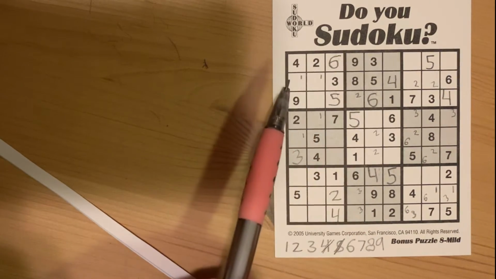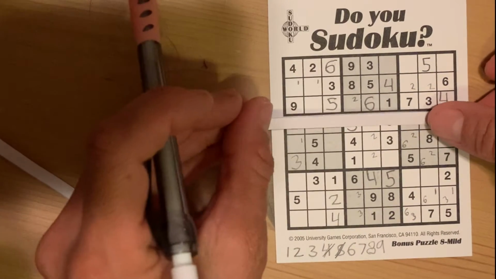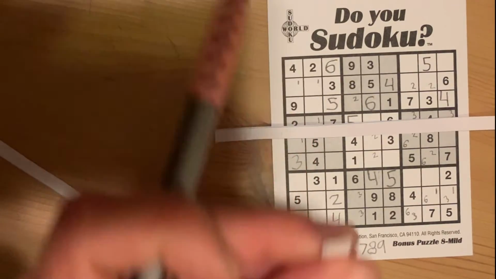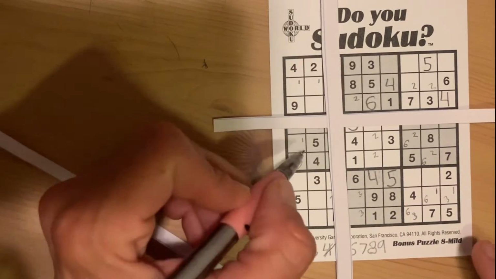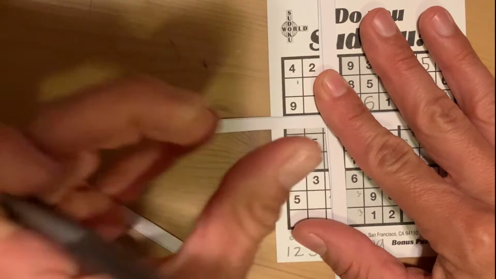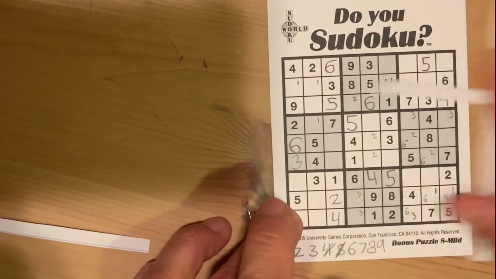I'll use that 6 and that 6. So this 6 will eliminate these squares, and that 6 will eliminate these squares. Therefore, leaving only one option here to have the number 6, and I'll go ahead and erase that side note.